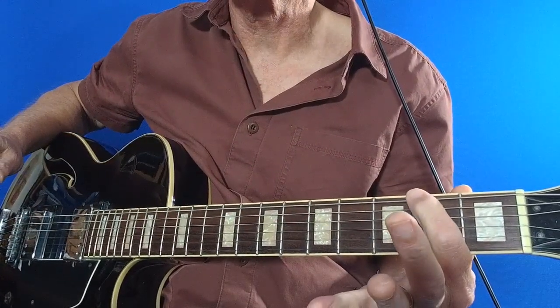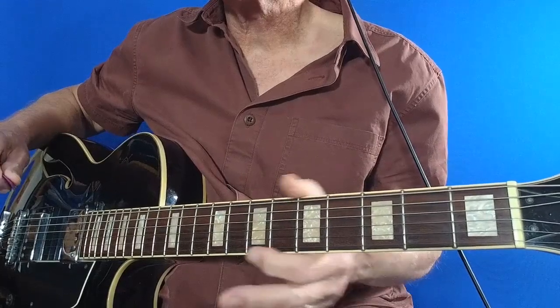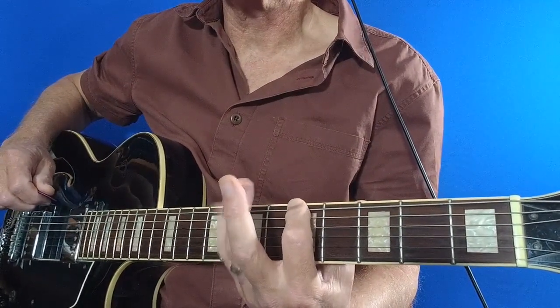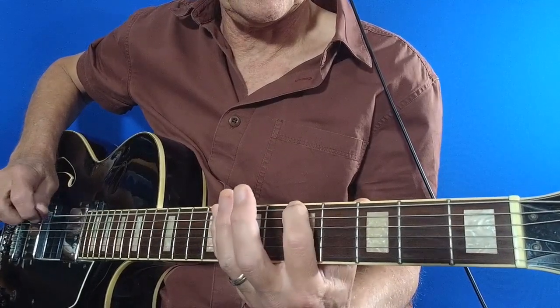And so on. But take any first position blues scale pattern and instead emphasize the note that falls under your pinky on the bottom string.